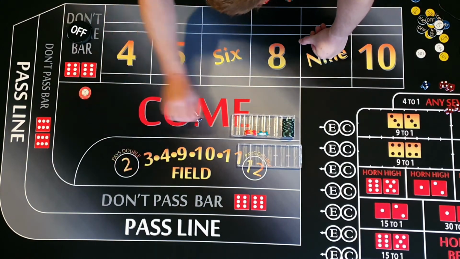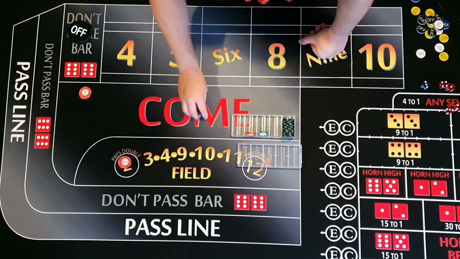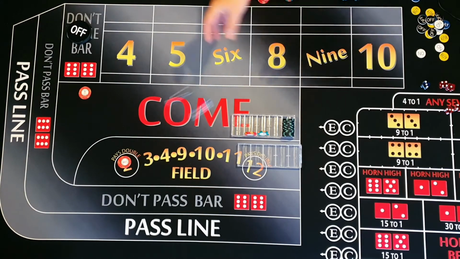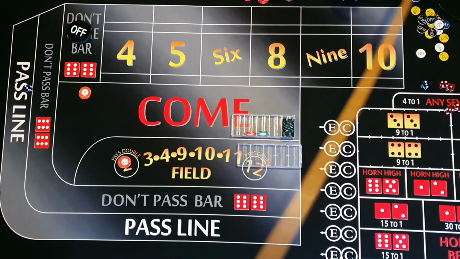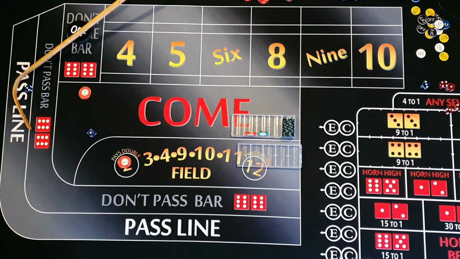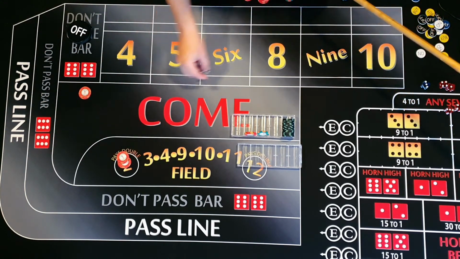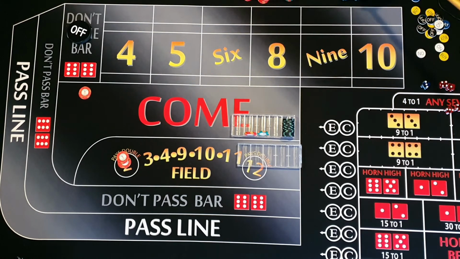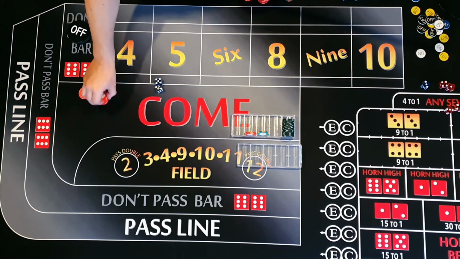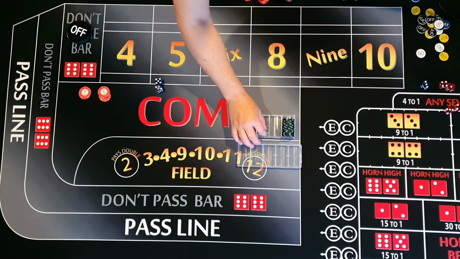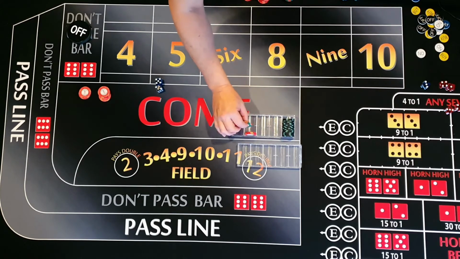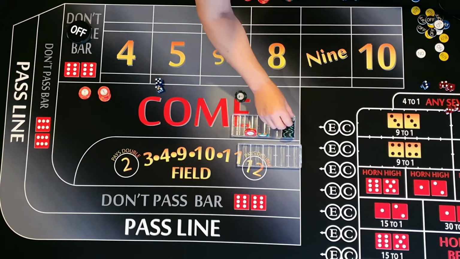There's an 8. There's a 4. So we parlay that. A 7. Dice really aren't being that kind to us, and that's okay. I might need to colour some of this up.